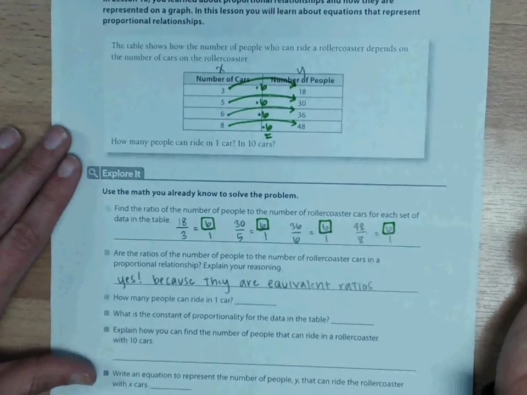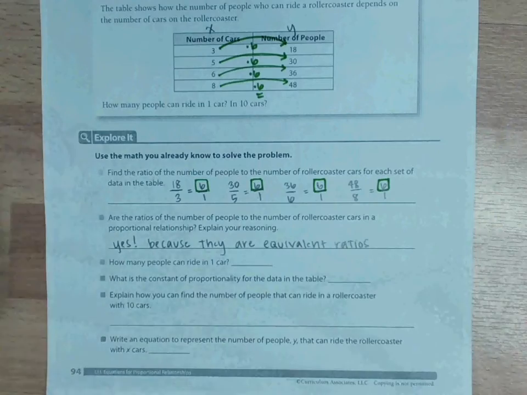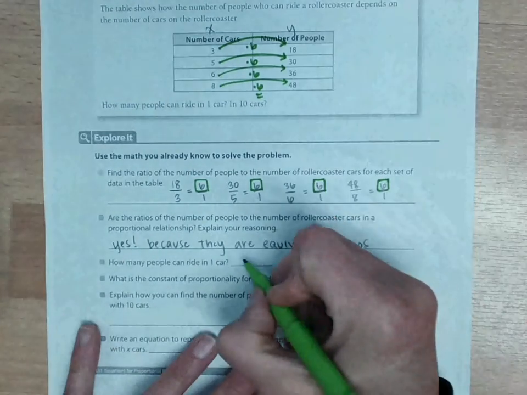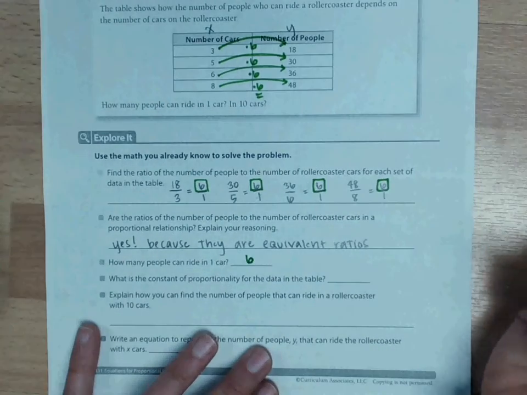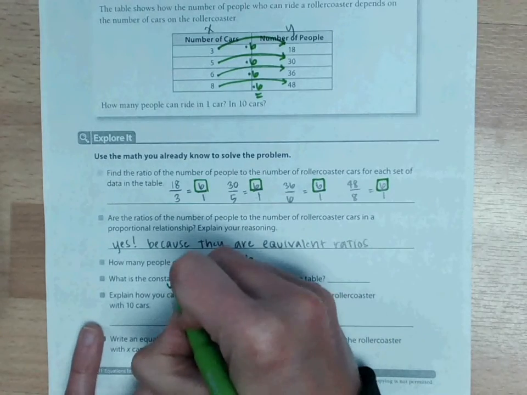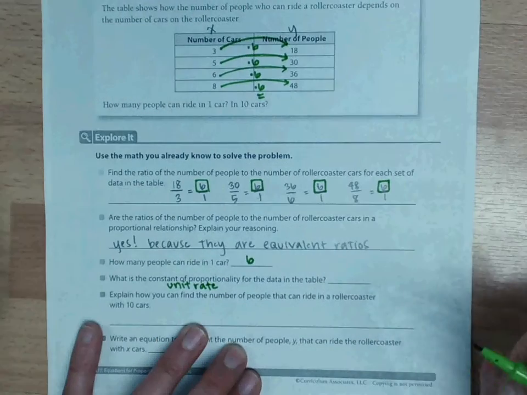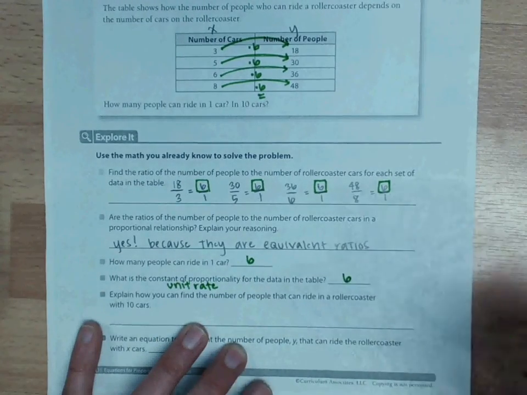How many people can ride in one car? The answer is 6. What is the constant of proportionality for the data in the table? Also the unit rate. What is the unit rate for the data in the table? Also 6.